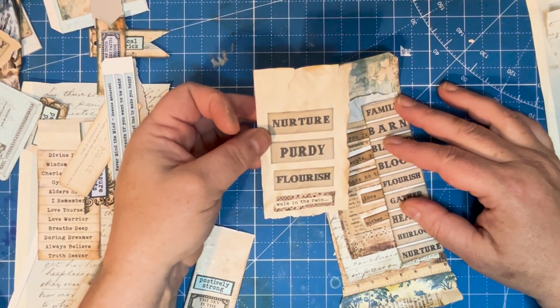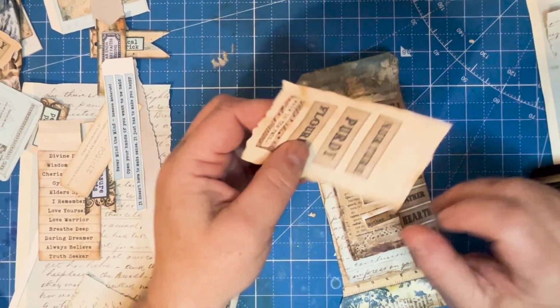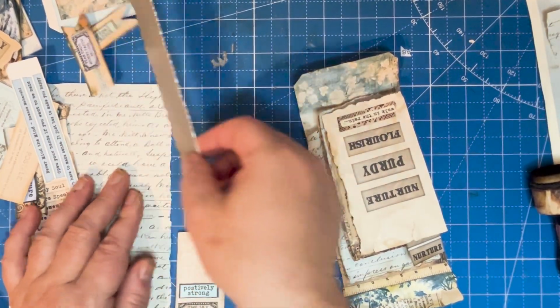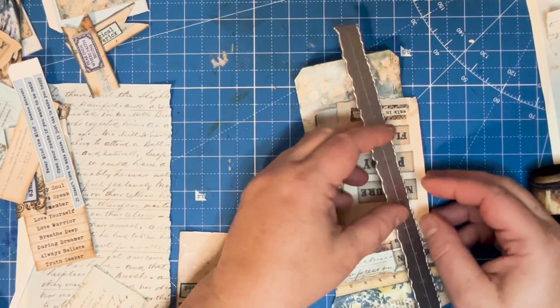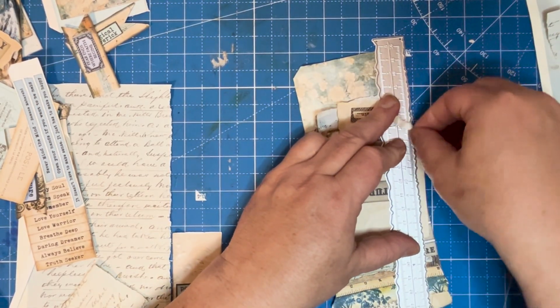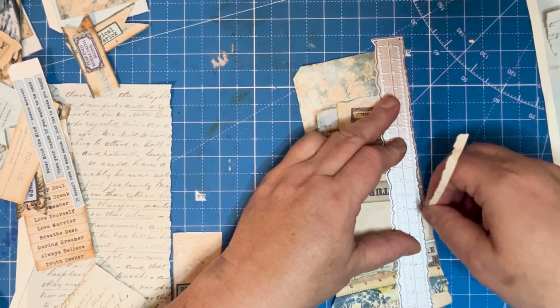Oh, I left this edge rough, but this edge is not torn. So I'm going to go ahead and see if I can tear that a little bit. I really like the way the torn edge looks.